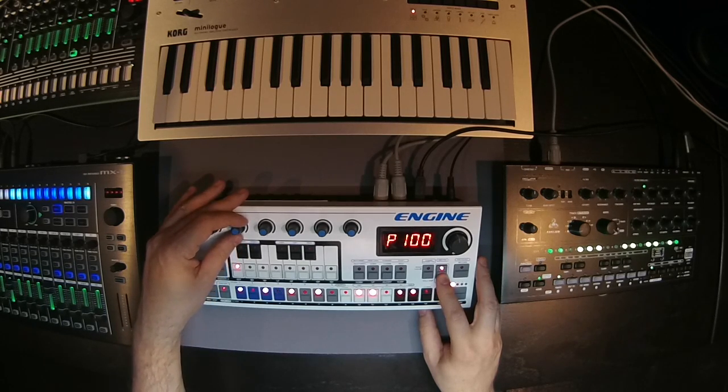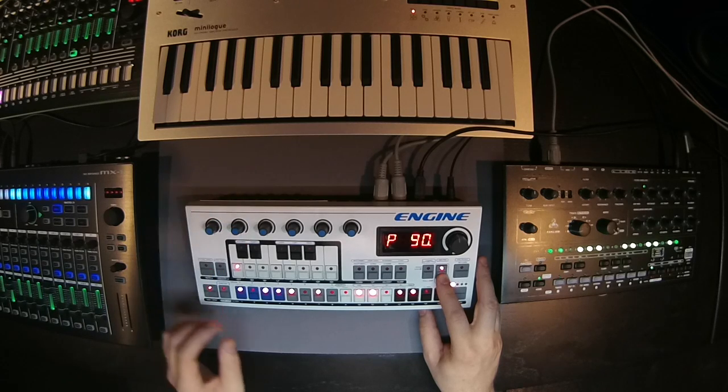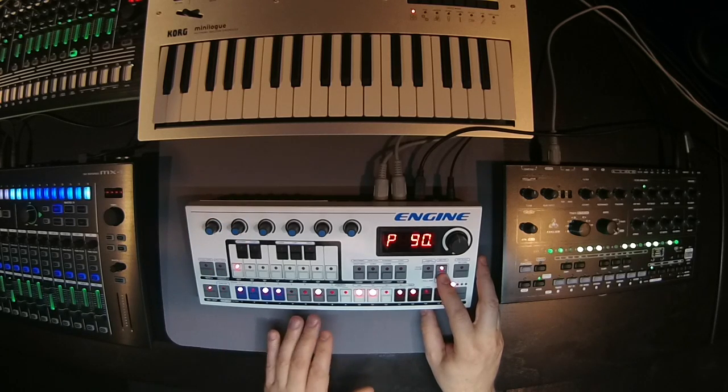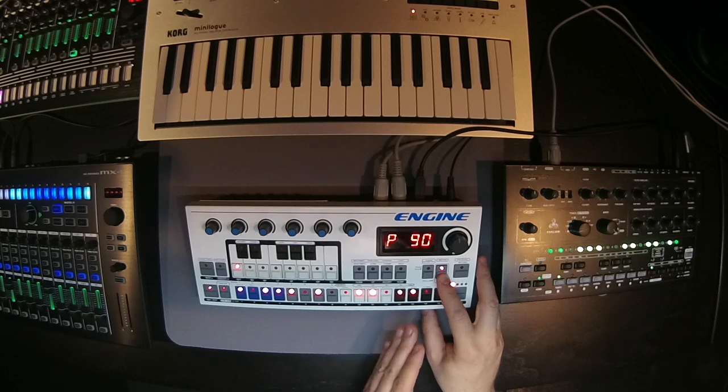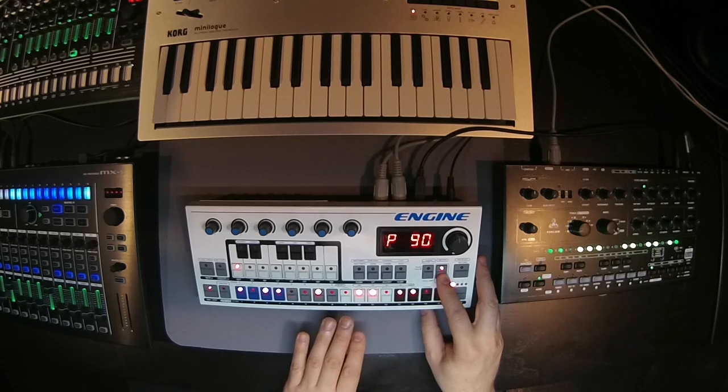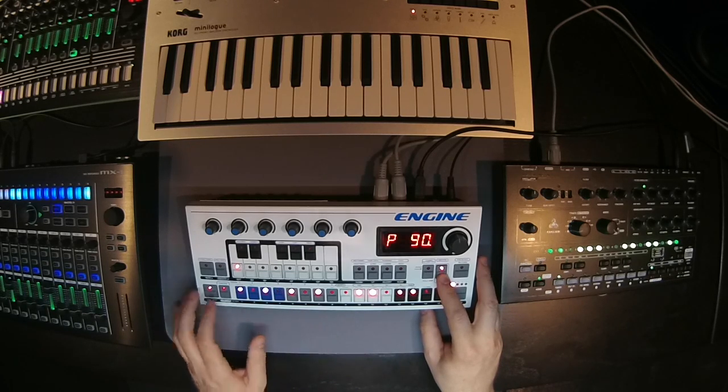We'll use knob 2 to change the probability. Let's change it to 90. Now there's a 90% chance that we go to the next step and a 10% chance we go to the previous step, which makes it play mostly forwards, and then every once in a while it'll skip backwards.